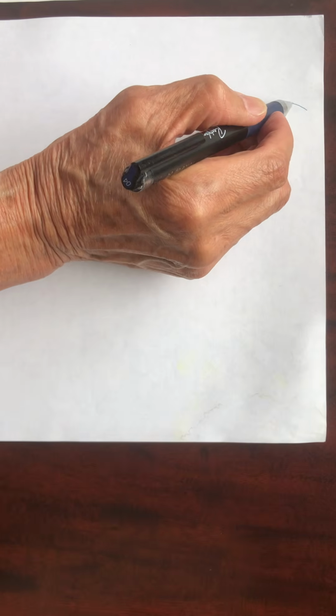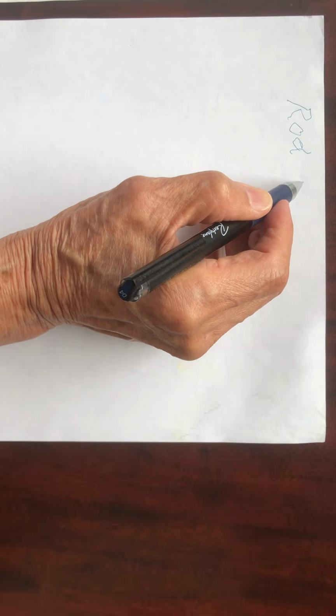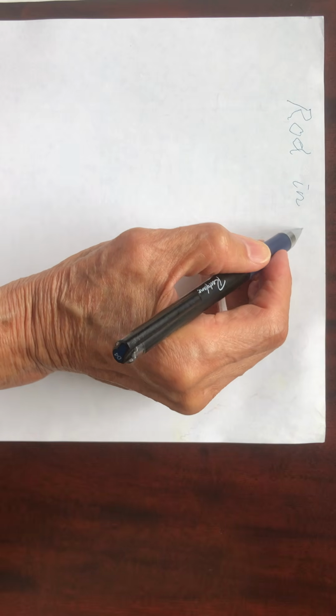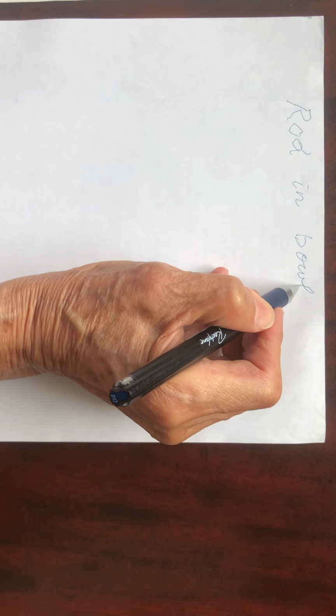This is a problem about a rod in a ball. A rod in a ball. The original question is this.